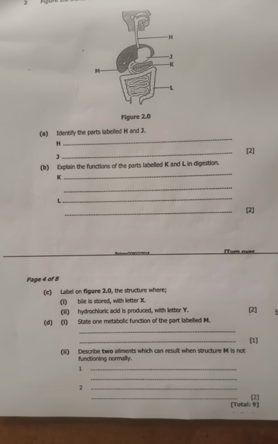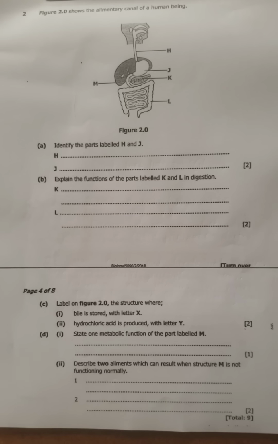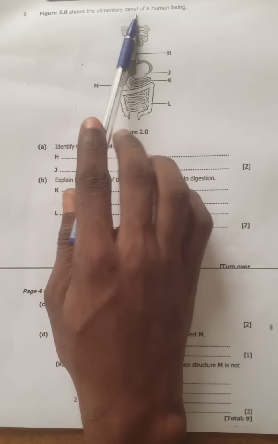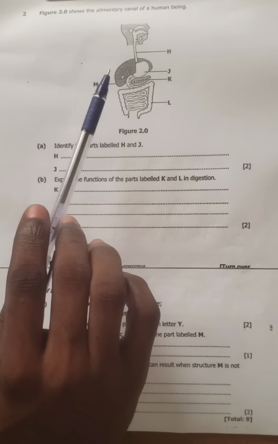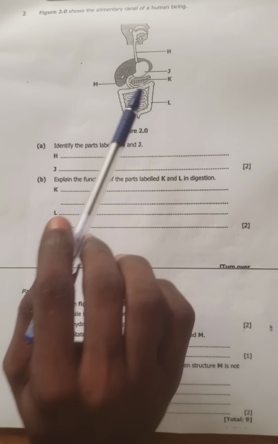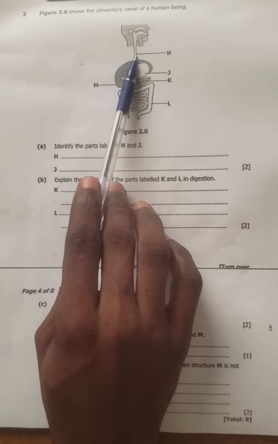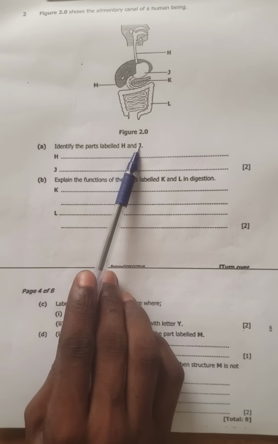So this is the next, now 2018. I'm sure you are able to see. It says figure 2.0 shows the alimentary canal of a human being. So we have this figure. You know the way they bring digestion. Again, the last paper we were answering, they brought the alimentary canal. Again, they've brought the alimentary canal. So on digestion, they like the alimentary canal, and you should be conversant with it. Then this is the figure. It says identify the parts labeled H and J. We have H and J here. Of course, we have K, L, and M. Now they want us to identify H and J.